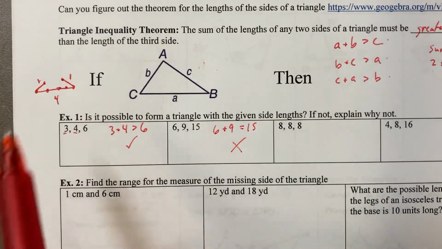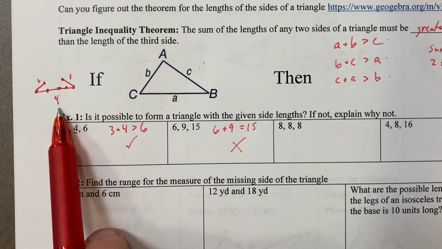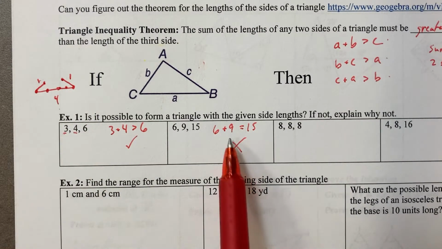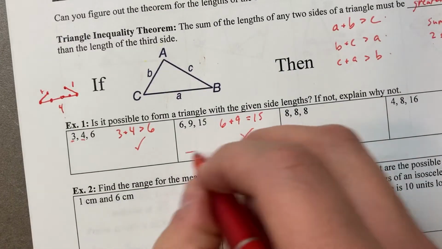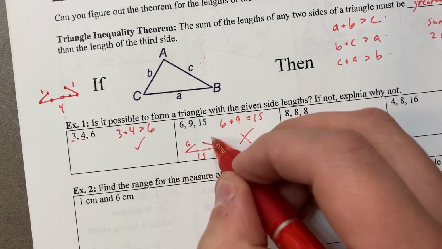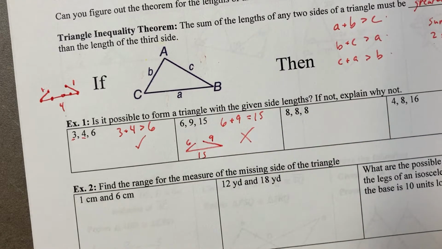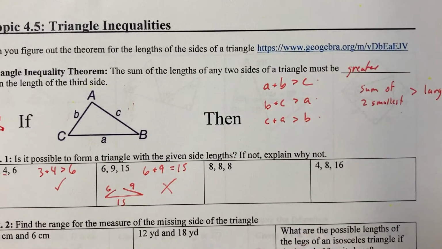They won't touch. They won't reach out and touch each other because 1 plus 1 is not bigger than 4. So 6 plus 9 is not bigger than 15. It's like you've got a length of 15, you've got a length of 6, you've got a length of 9, and they won't reach. They won't make a triangle. That's what's happening. Hopefully you saw that in the link here.